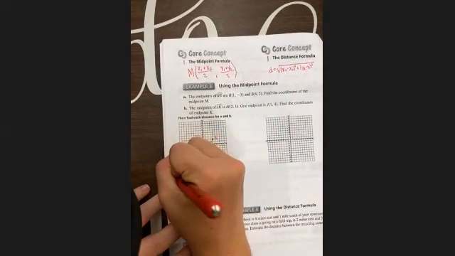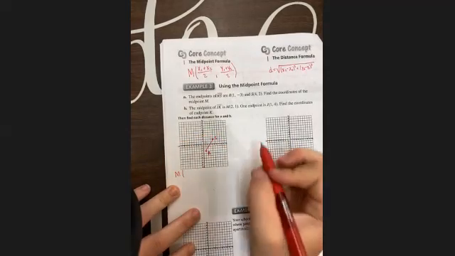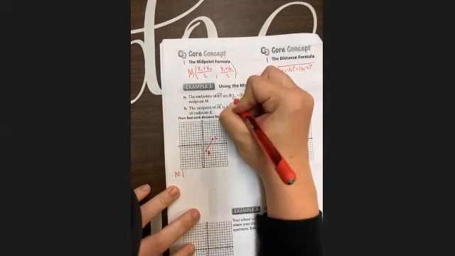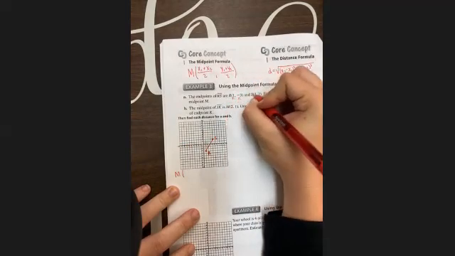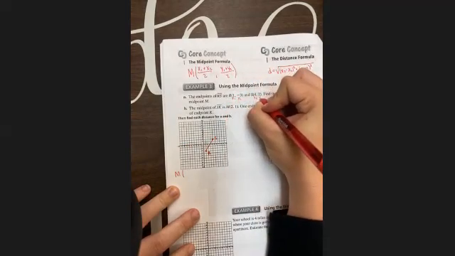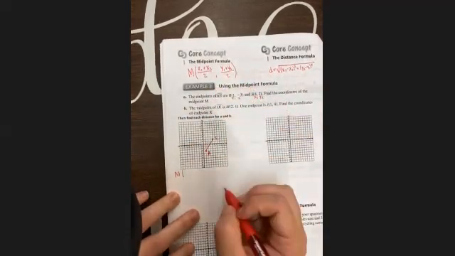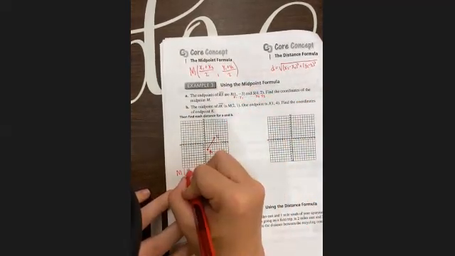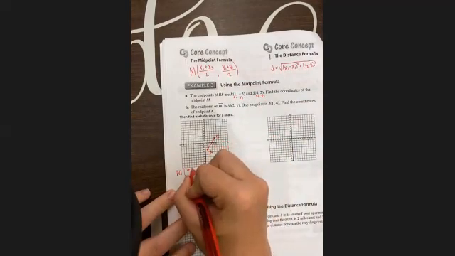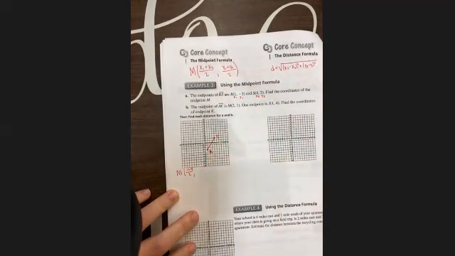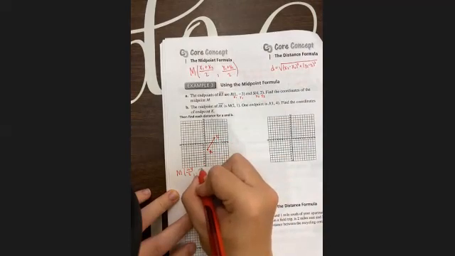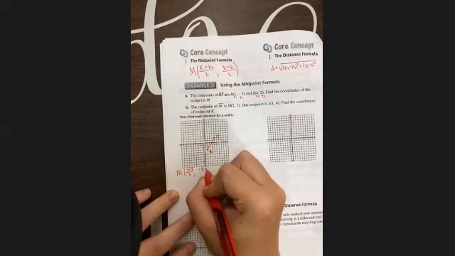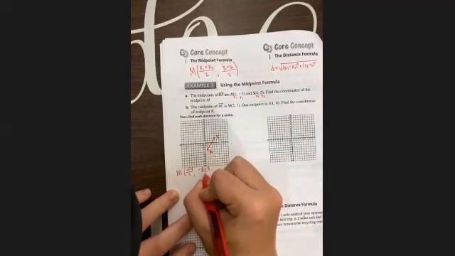Okay, so capital M. Okay, if you need to, put x1, y1, x2, y2. Now, look at that formula and just plug them in. Okay, (1 plus 4) over 2, comma, (-3 plus 2) all over 2.